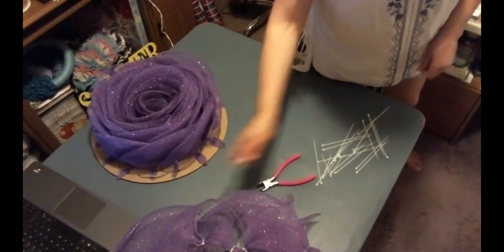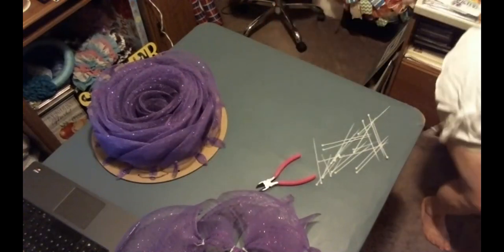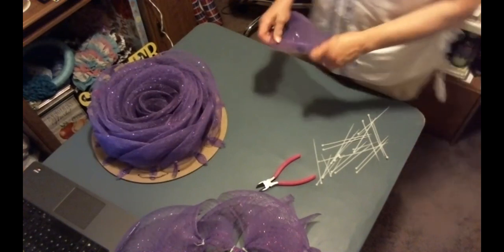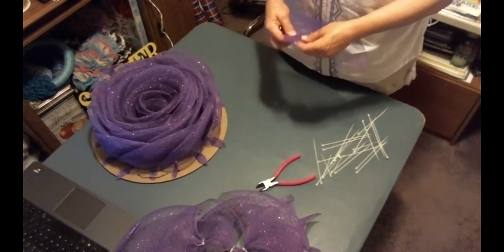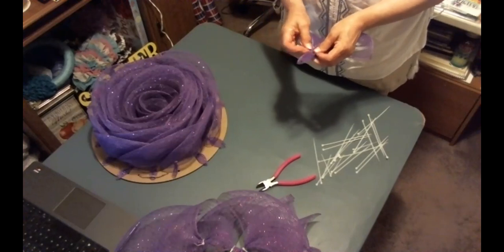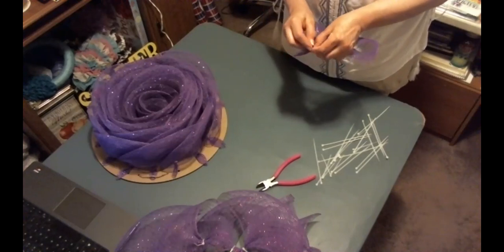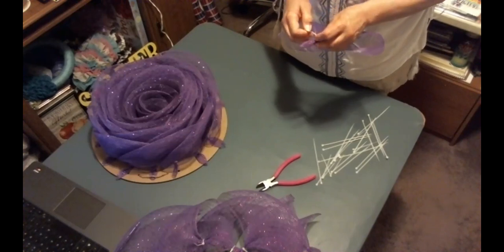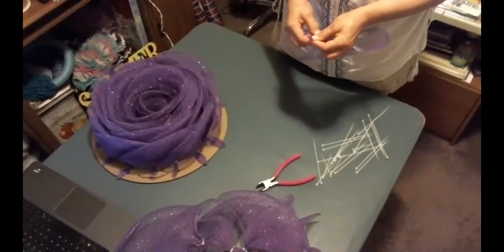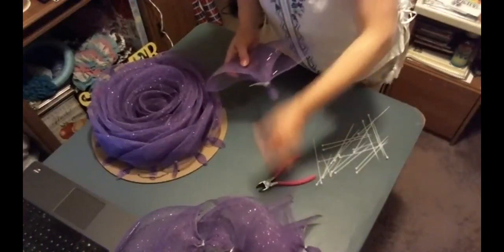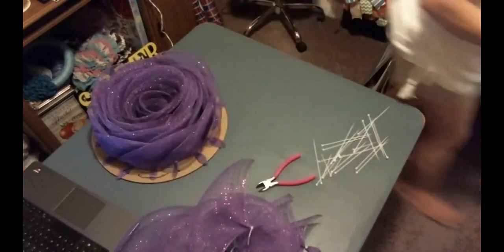1, 2, 3, 4, 5, 6. I need 2 more. I'm going to have extra mesh now. I don't understand how that happened. I thought I wasn't going to have enough. Oh, I'm so mad. That makes no sense to me. Oh, whatever. I'm confused. I know, how can I possibly have mesh left over? All right, 1, 2, 3, 4, 5, 6, 7, one more.